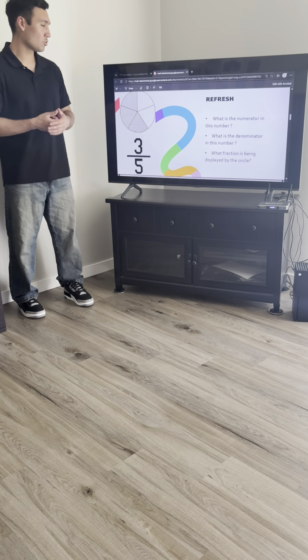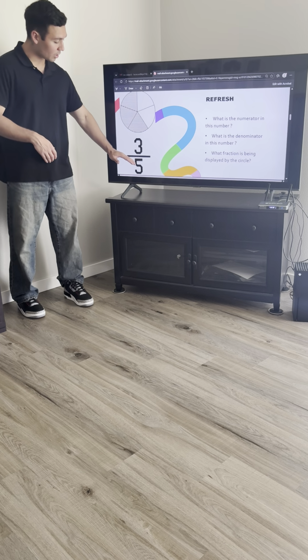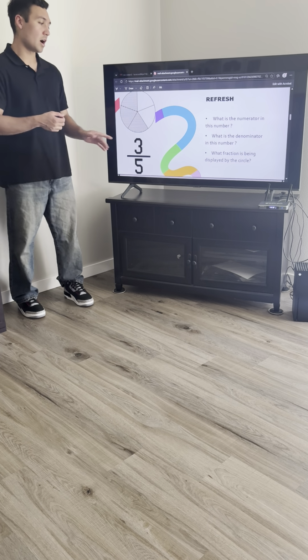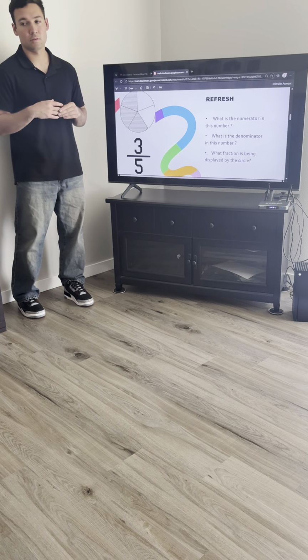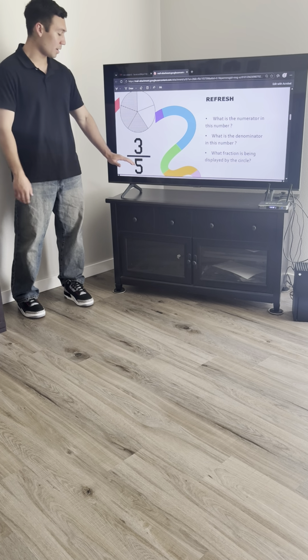Yep. It is 3. So remember, numerator is on top. When we're talking about the numerator, we're talking about what's on top of the fraction line. And what is the denominator in this number? James? 5, correct. Yep, so the denominator is down here, and it's always the one on the bottom side of the fraction.